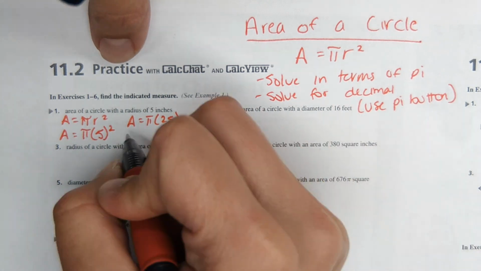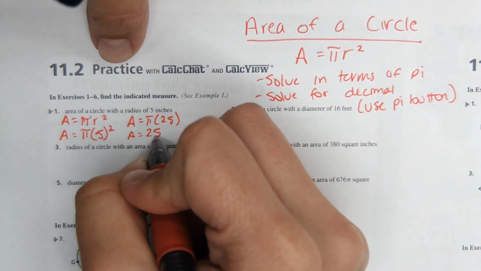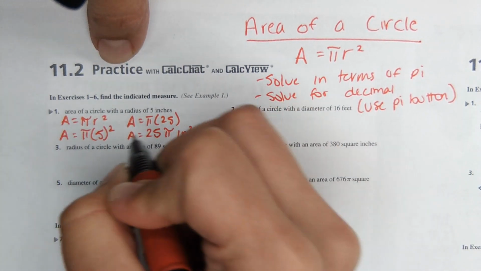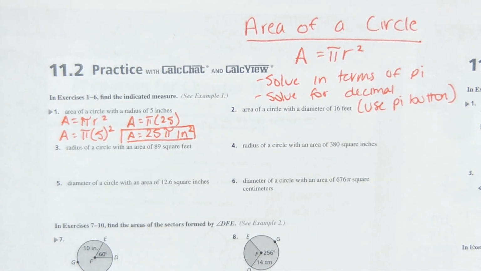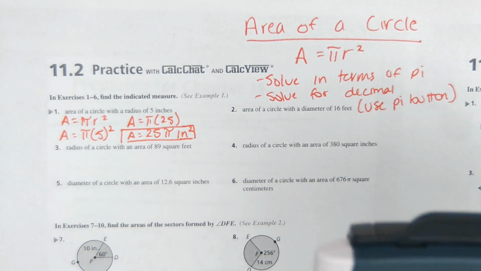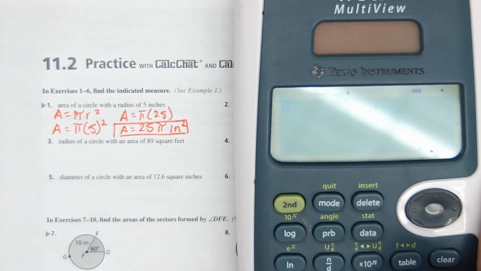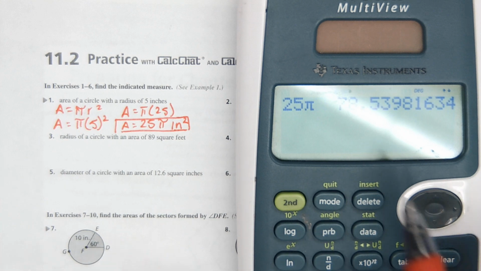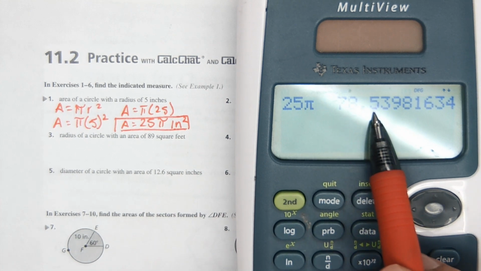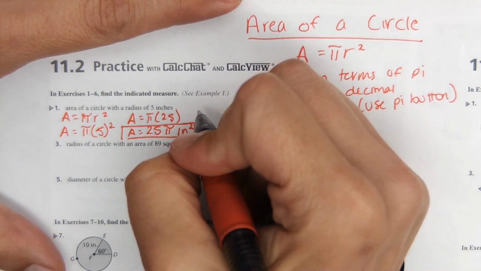In terms of pi, this would just be 25 pi inches squared. If they asked you to solve it for a decimal, let me just do 25 and then pi button equals this, and then we'll round it to 1 decimal place, 78.5.